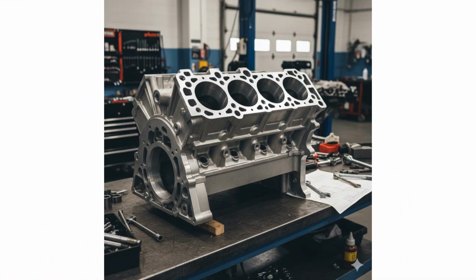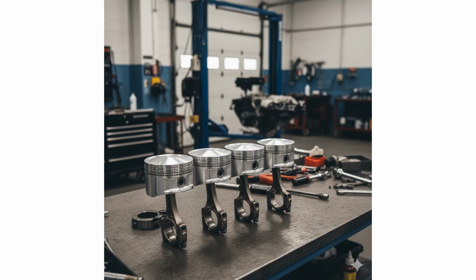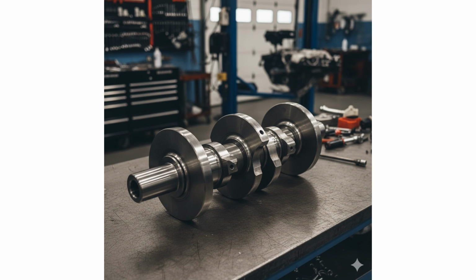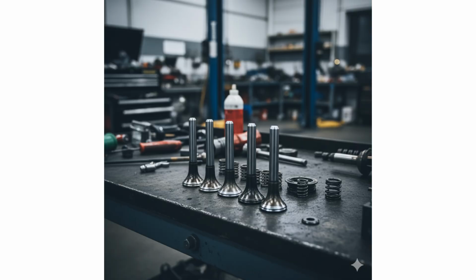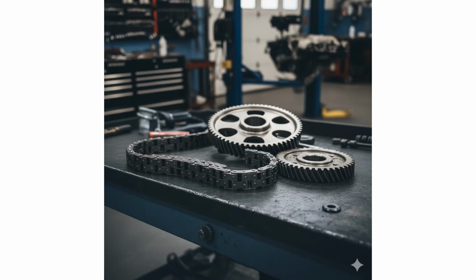Crankshaft. Function: The crankshaft converts the linear motion of the pistons into rotational motion to drive the vehicle. Details: Explain how it rotates within the engine block and its role in maintaining the engine's timing.